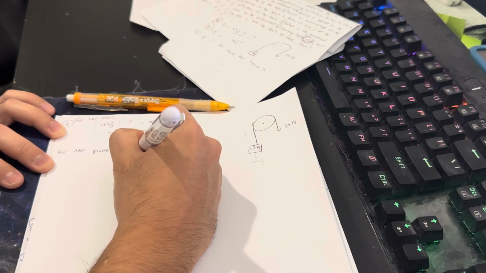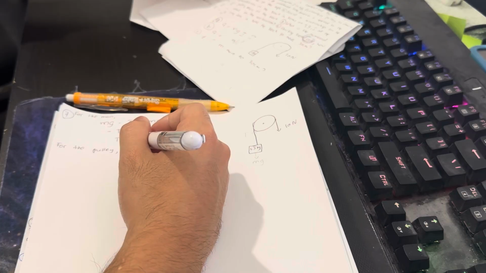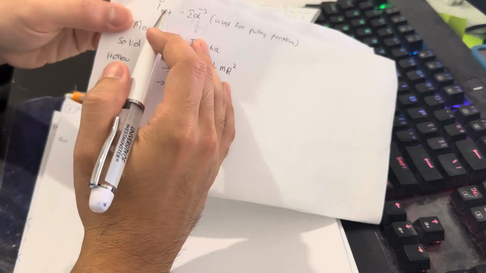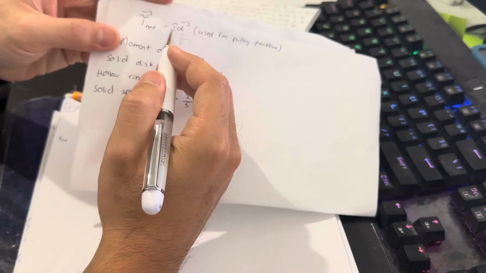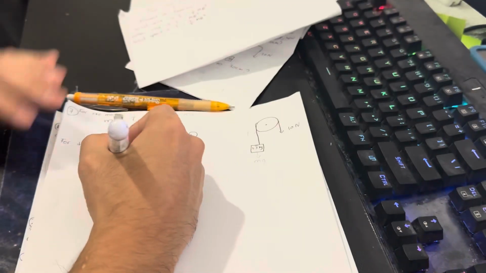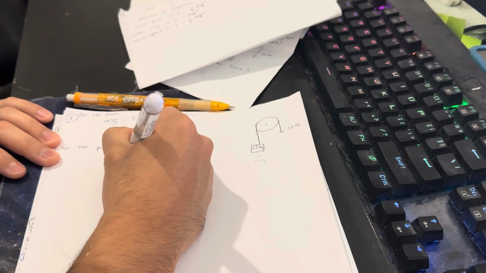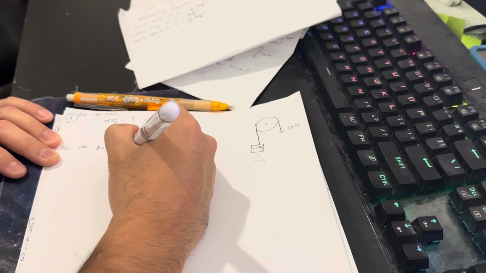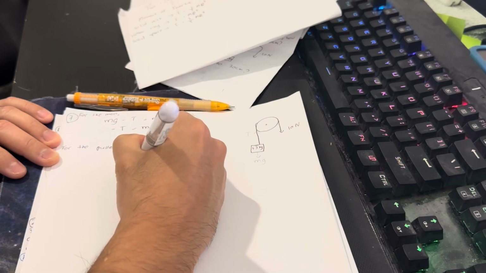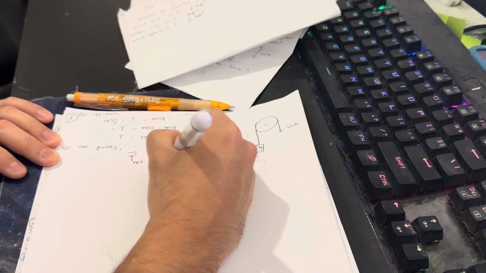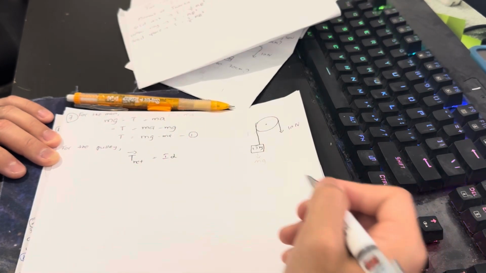The torque equation, I already told you: tau net is I alpha. So we just copy it.